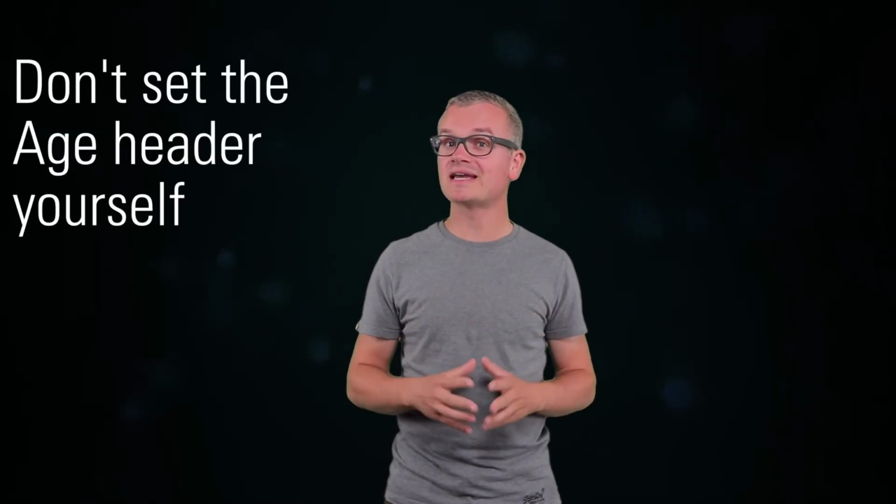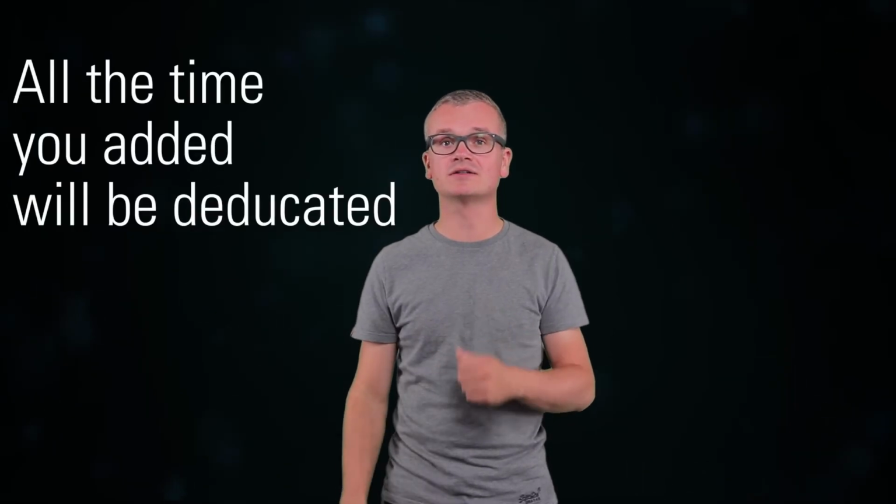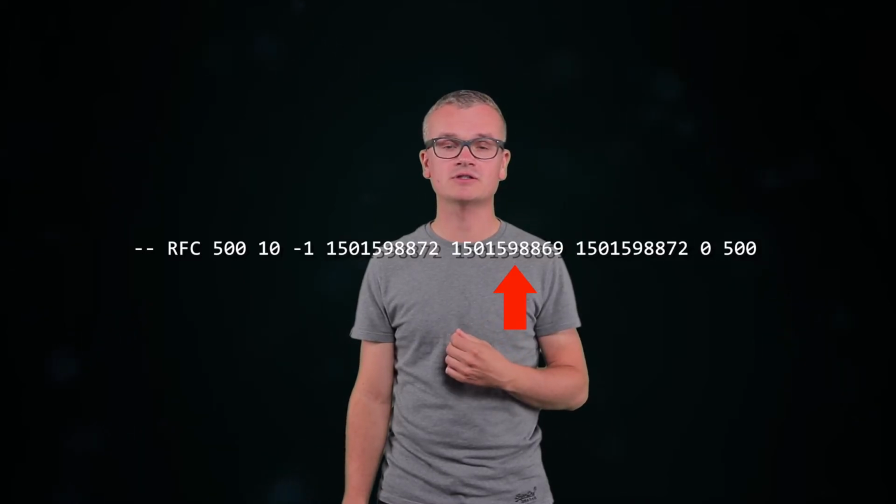It's important that you don't set the H header yourself. Varnish will do that for you. If you would happen to set the H, all that time you've added will be deducted from your TTL, which can have a major impact on your caching. And you can see that in the next example, someone added an H header with 3 seconds, and that deducts 3 seconds from your caching. So although you set your TTL to 500 seconds, 3 seconds is pulled off, and you can see that in the timestamp column, the second timestamp column.